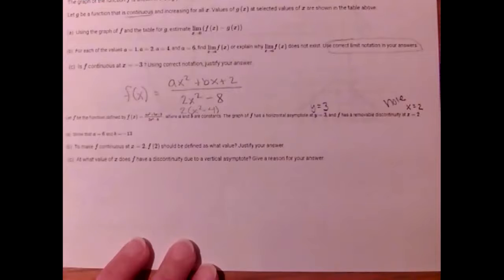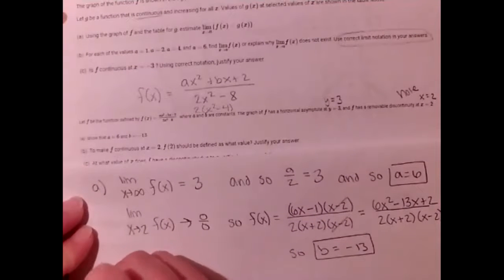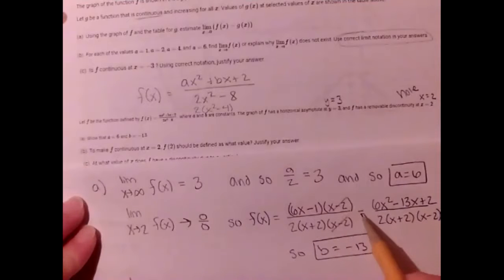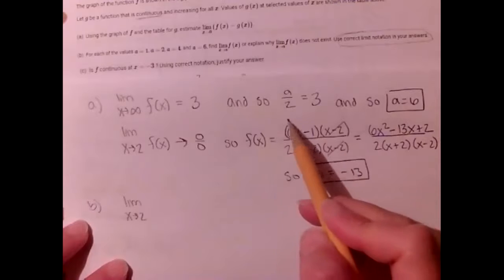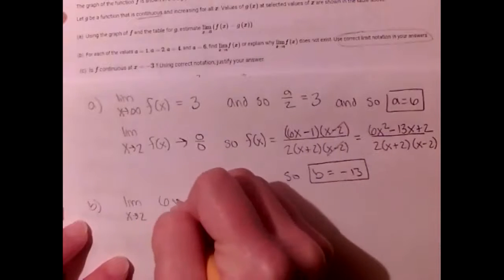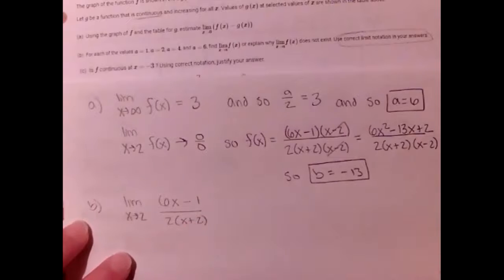All right, so let's see what b is asking us for. To make the function continuous at 2, f of 2 should be defined as what value? Okay, well that means we need to do the limit as x goes to 2. And I'm not going to rewrite this because I have it all right there. I really just need this part. We've already gotten this to cancel out.